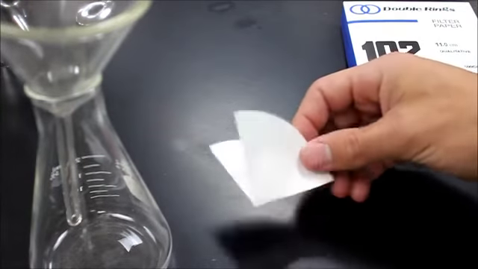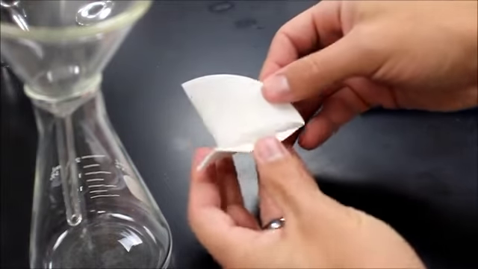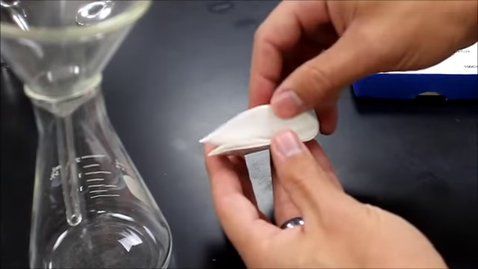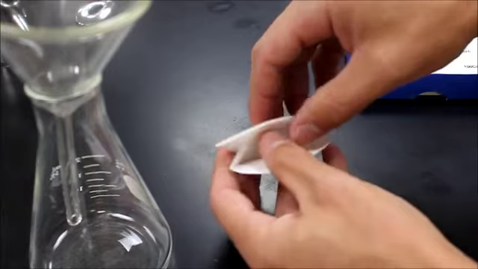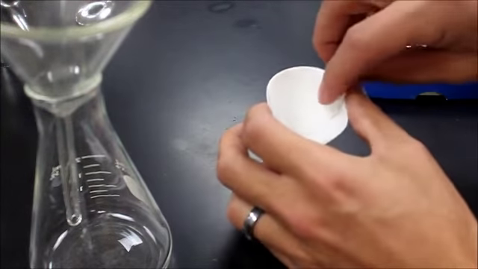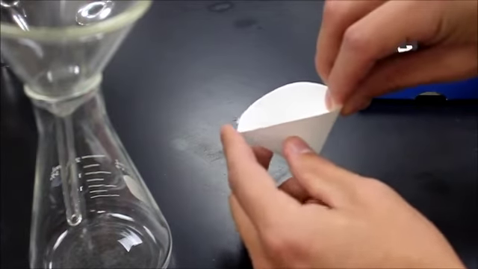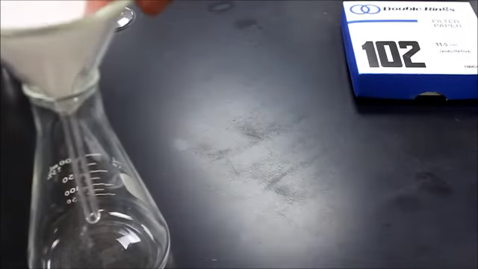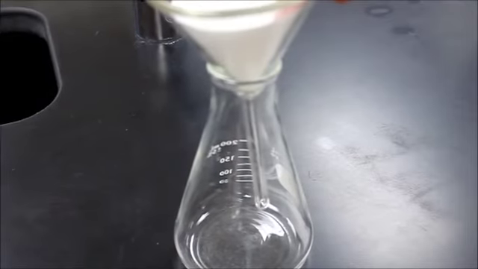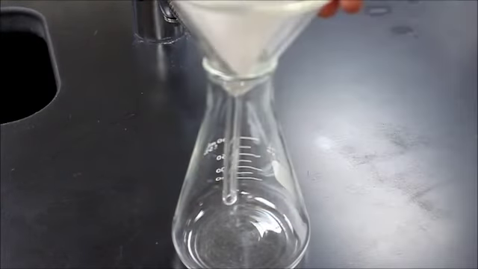And you can see that there's kind of an opening here. Now when you open up your filter, you don't want to open it up in the middle. You want to open it up so that way there's 3 pieces of paper on one side and 2 on the other. And so you'll see that now this here looks just like a cone. And then it fits nice and perfectly into our funnel. Once it's in the funnel, use a squirt bottle and squirt that down.